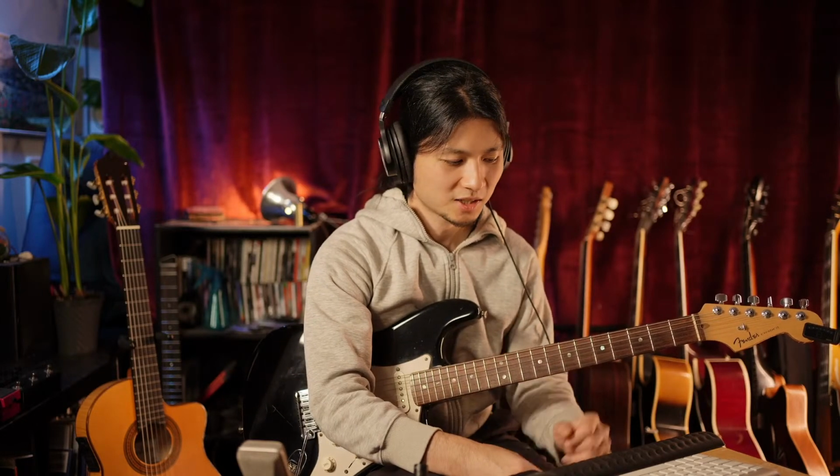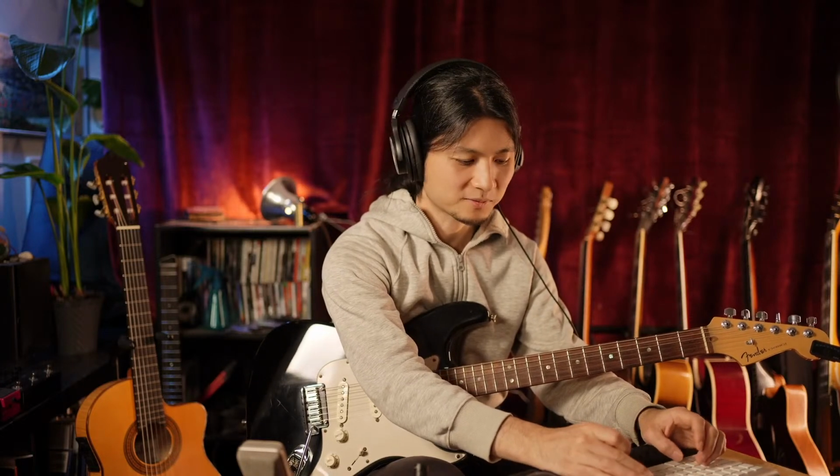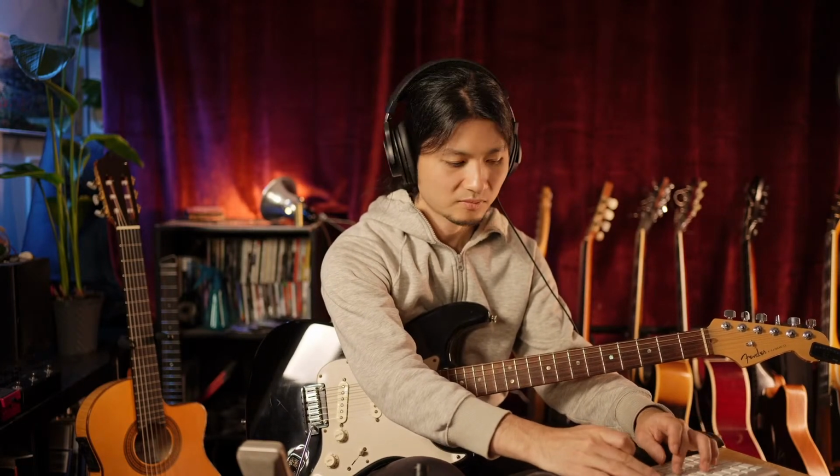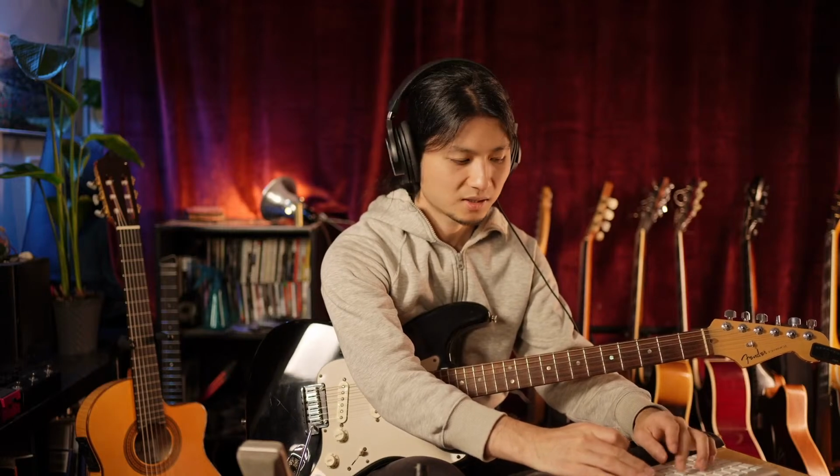What is that thing called? Green something.